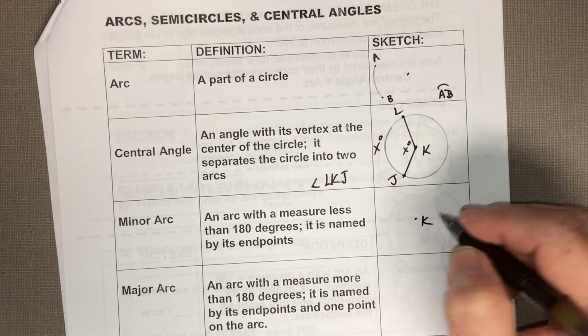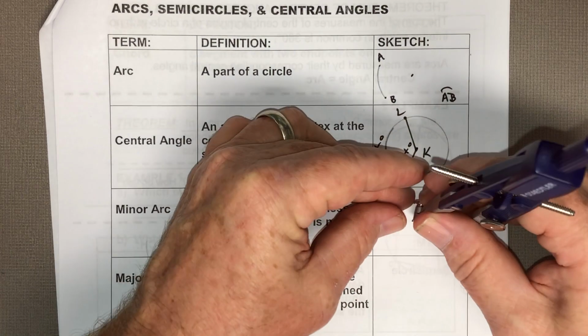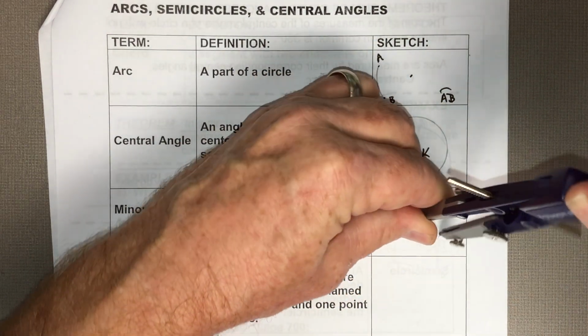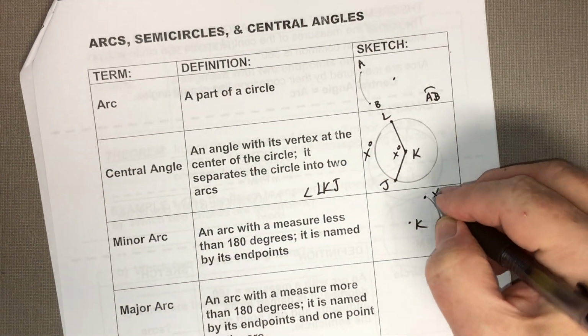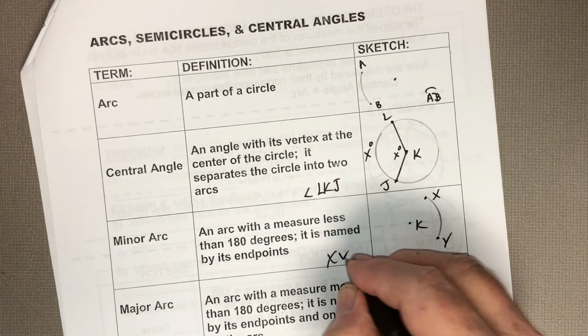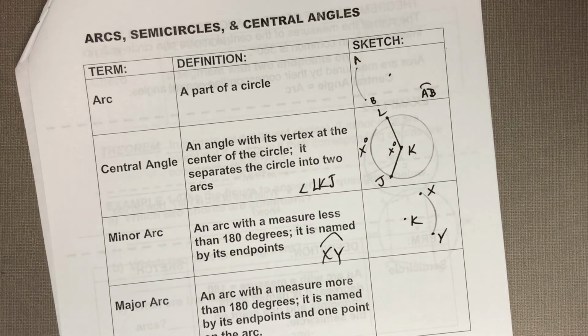So if I put point K here, and I put a small arc over here to the right, anything less than a semicircle, okay, we'll create what's called a minor arc. There's a minor arc. Let's call this point X, and let's call that other endpoint there Y. And arc XY, you put the two endpoints, and you put a little arc symbol above them, okay?